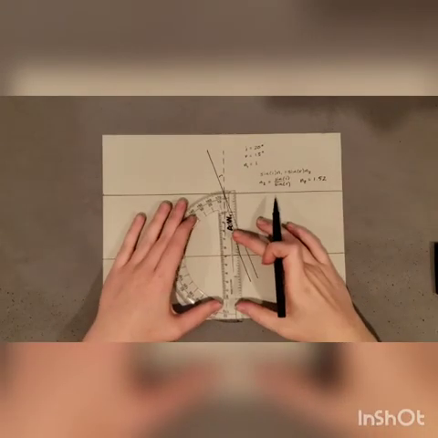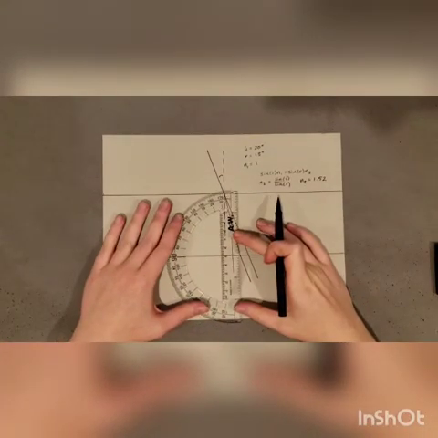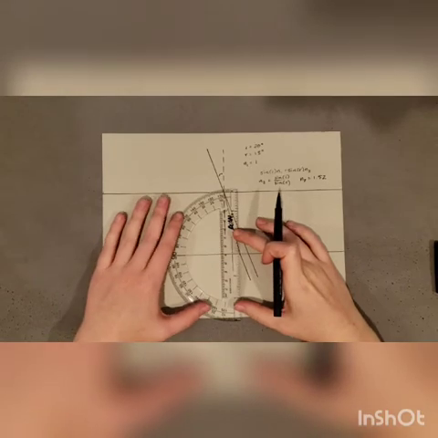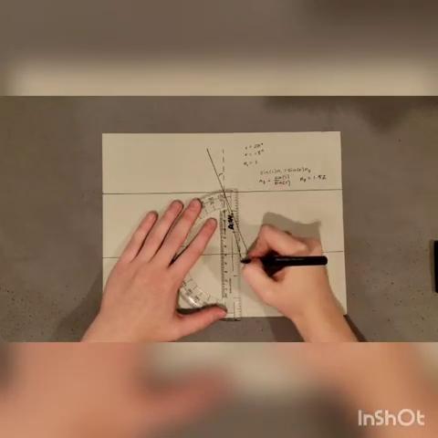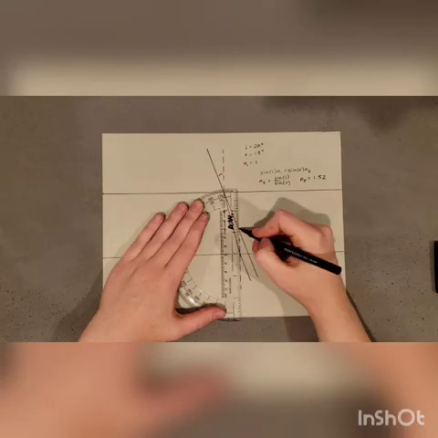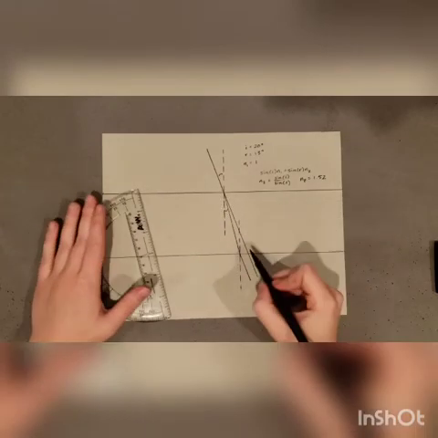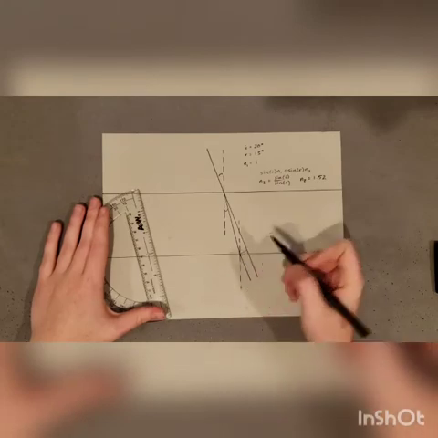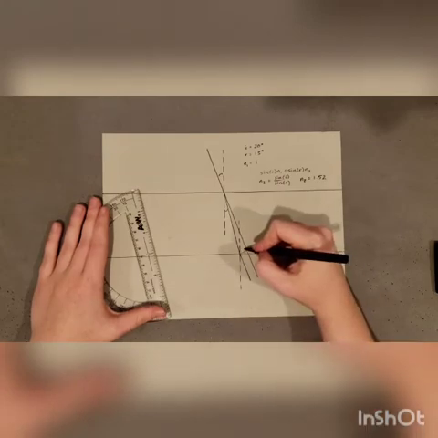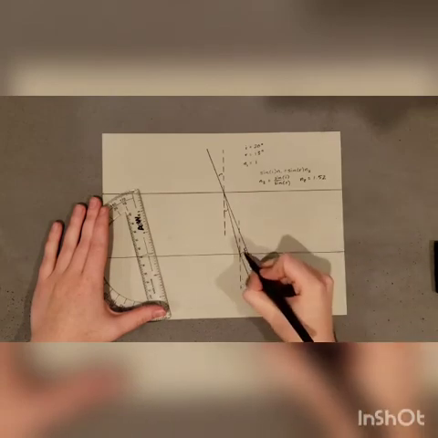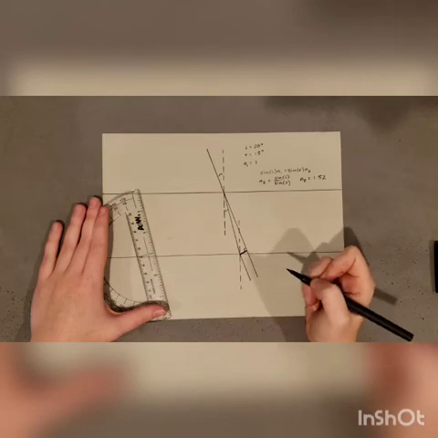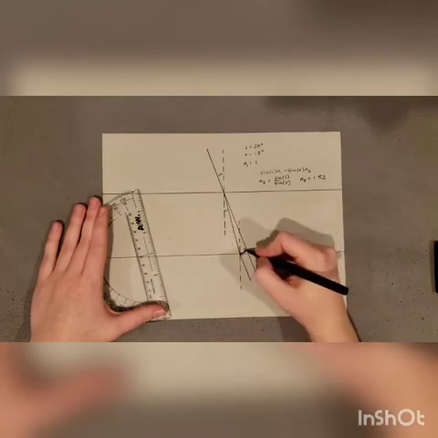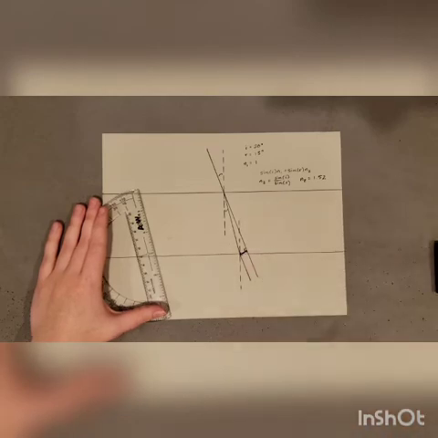So we're going to start by drawing our second normal line for our exiting. And now we're going to make a right angle here with this. And this right here is the distance of our lateral shift between those two lines.